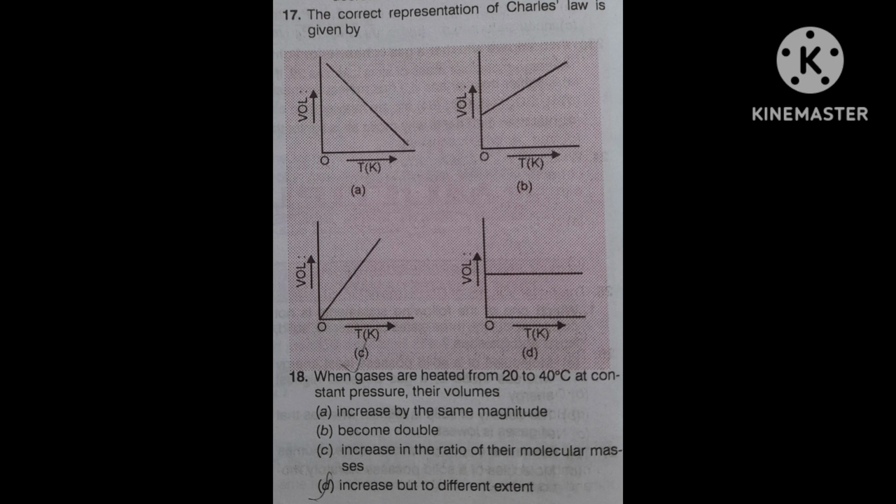Now next question, question number 19. Actually these questions now onward will be based on the ideal gas equation. Question number 19.